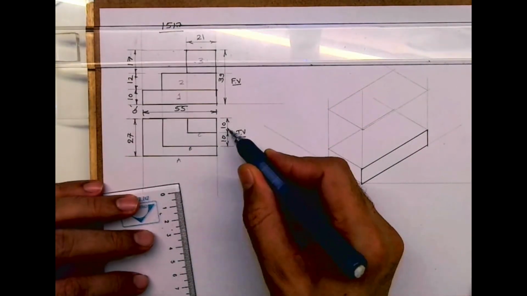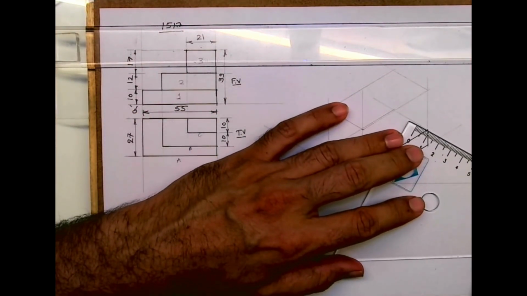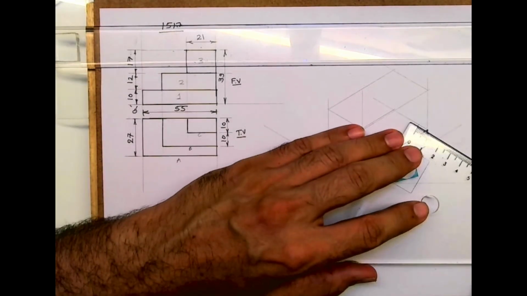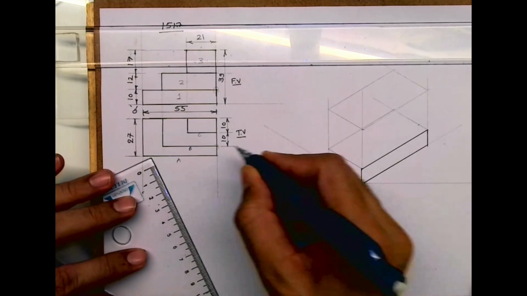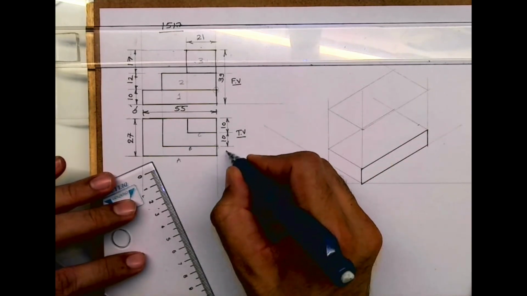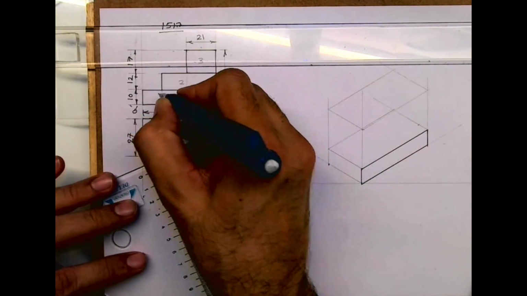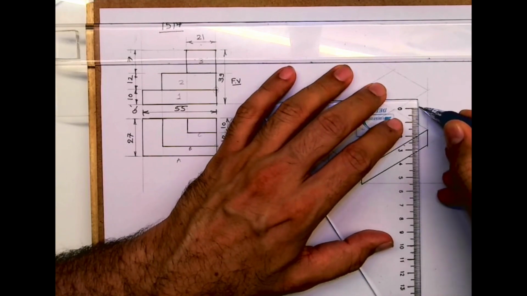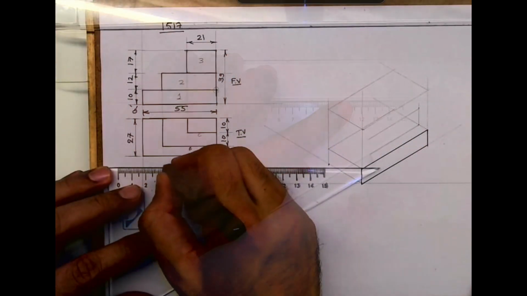Part 2, how much it is behind? 7. So I'll go inside by 7. And the length is not given. See, this part is here, right? See this part, and I'll draw this. But the only issue is length is not given. It is 40. I'll just write it down.